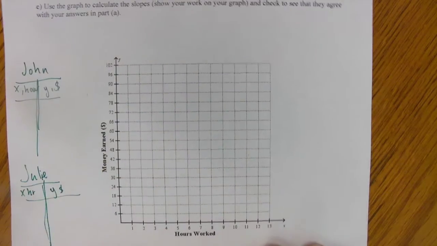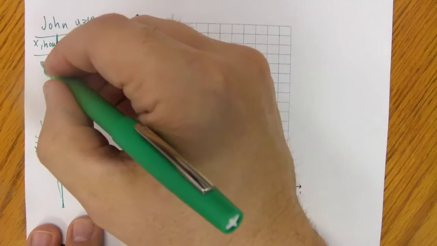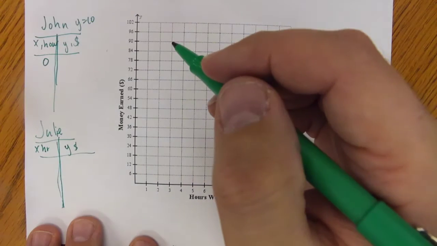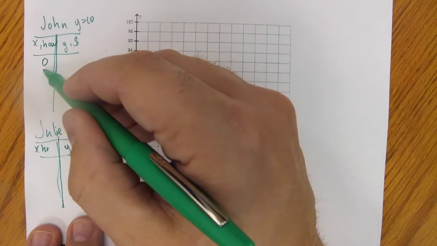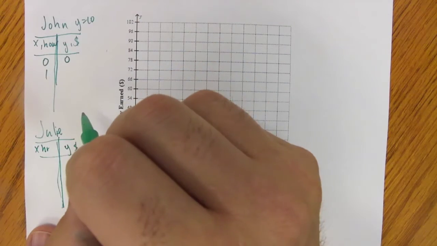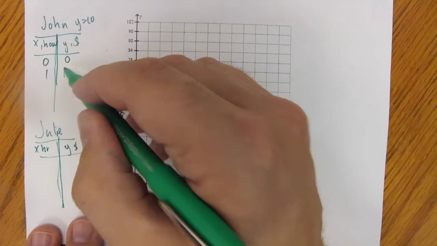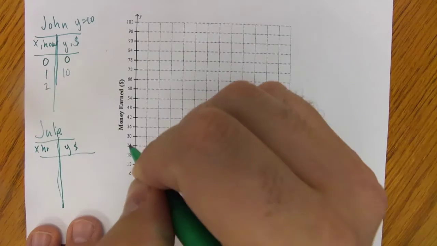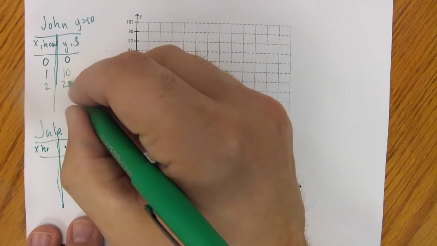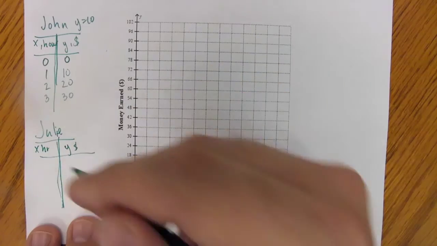Oh, that wasn't very straight. Okay. Now John, it's y equals 10x. So if I plug in 1, I would get what? Go ahead and call it out. $10. If I had 2 hours, it would be $20, and 3 hours, $30, and etc.